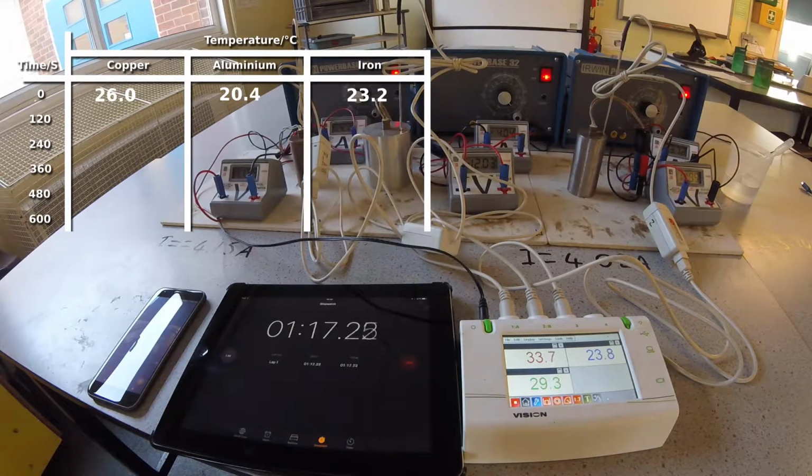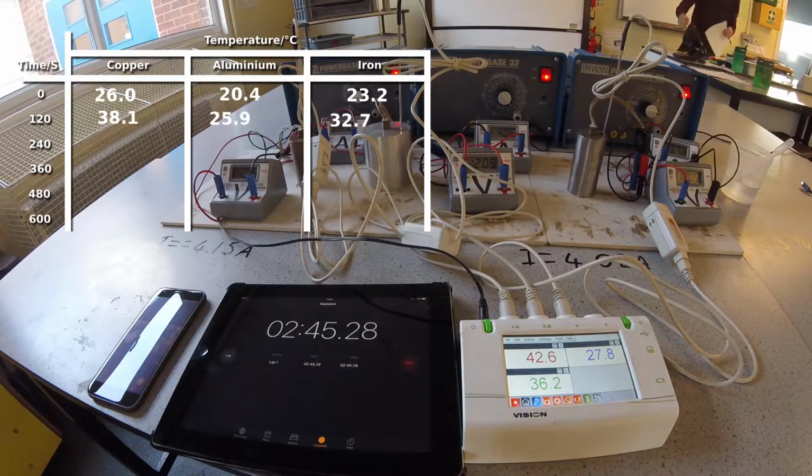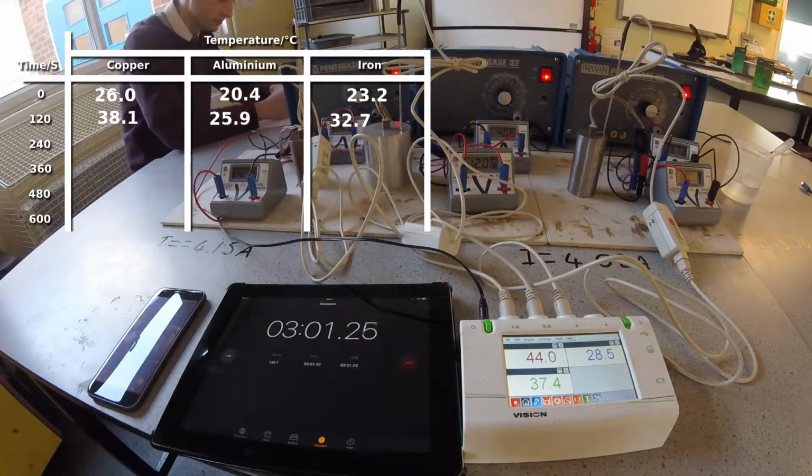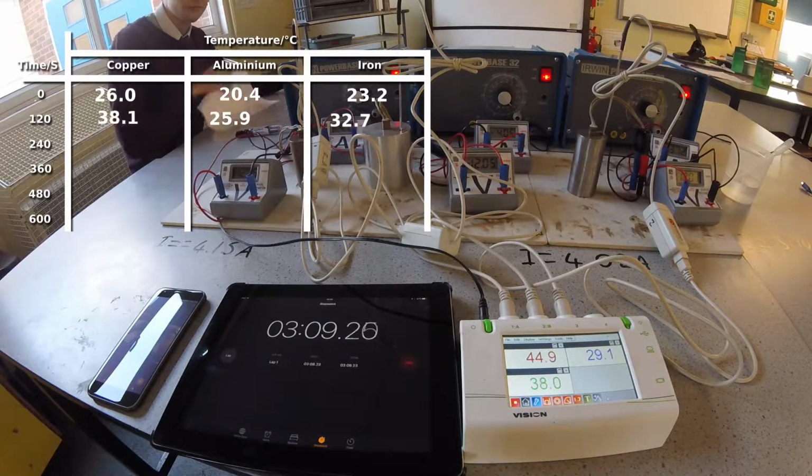I'm going to take 10 minutes worth of readings, so you don't really want to be sitting here for 10 minutes just watching this. So for the sake of convenience, I will speed this up. It's a little bit easier to do that than when you're in class. You can't just speed up time, but I can do that with the magic of video editing, so we'll do that.